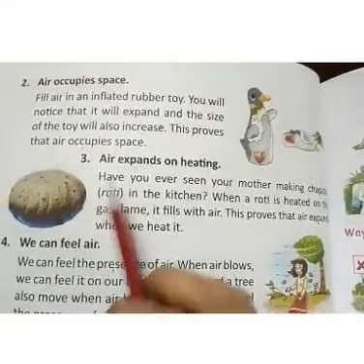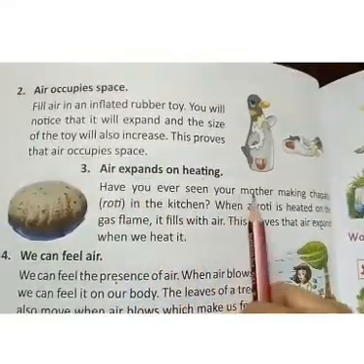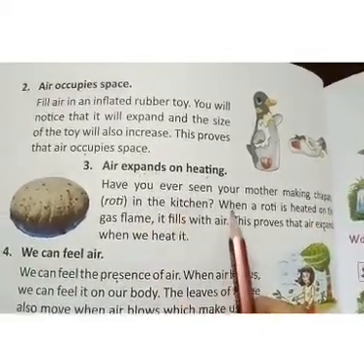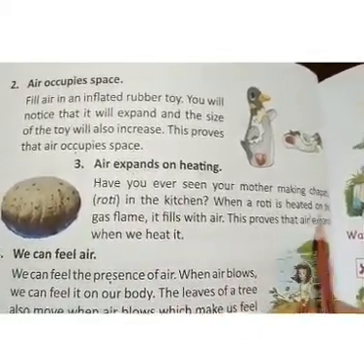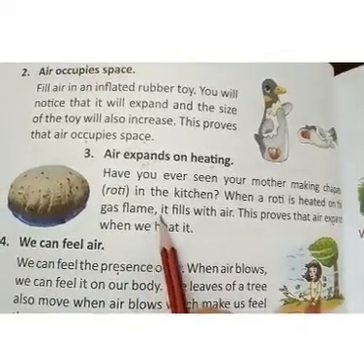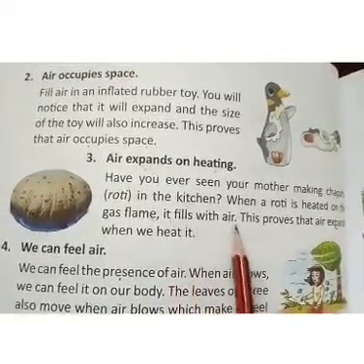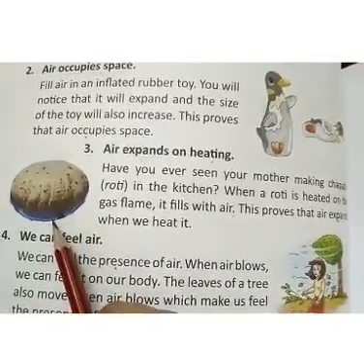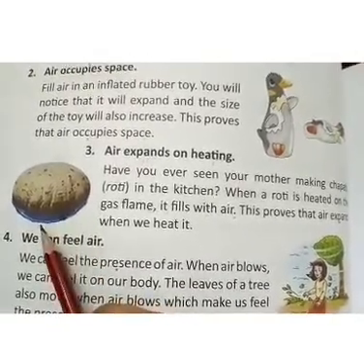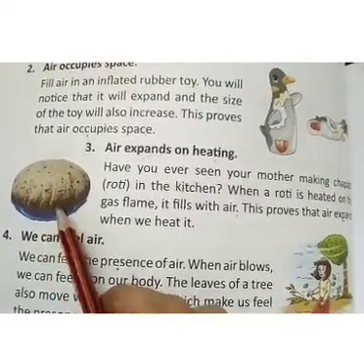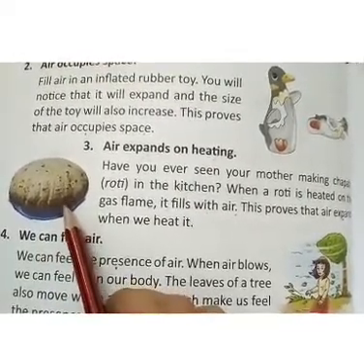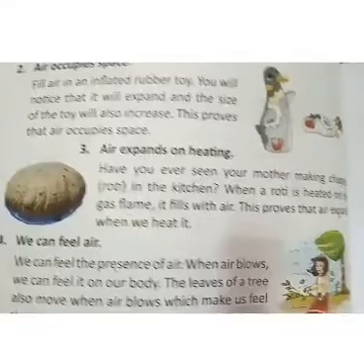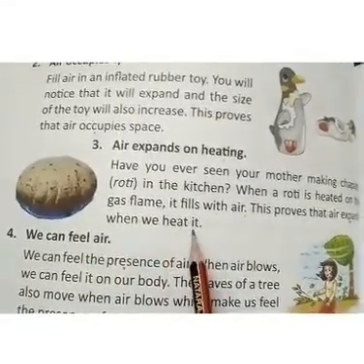Now look here. Have you ever seen your mother making chapatis, rotis in the kitchen? Yes. When a roti is heated on the gas flame, it fills with air. This roti, when it is heated on the gas flame here, it fills with air, and so it expands. This proves that air expands when we heat it.